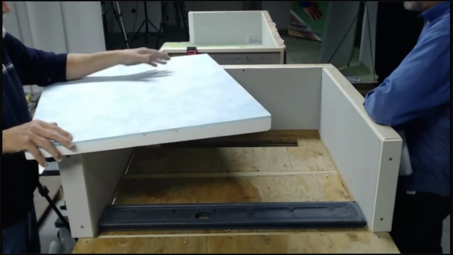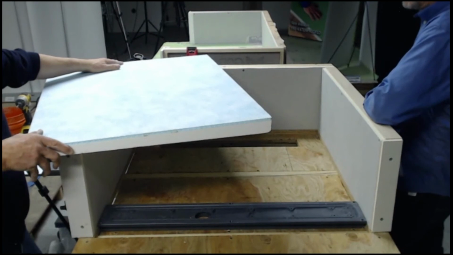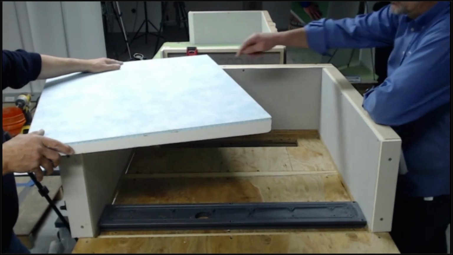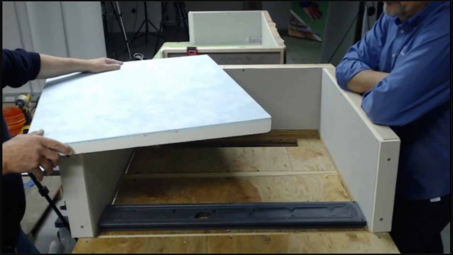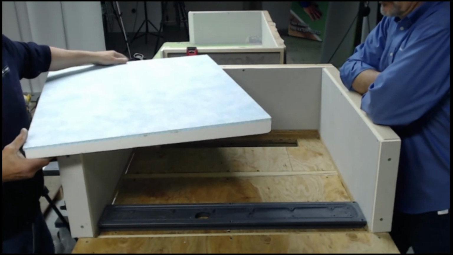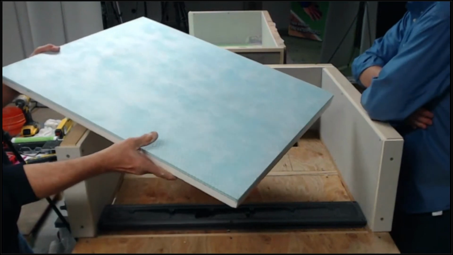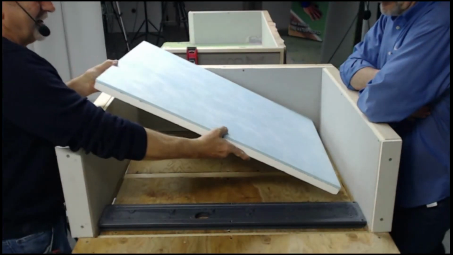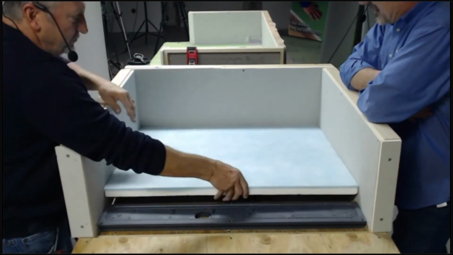Now, I heard talk from the head honcho at Noble Company that we were possibly going to be introducing a pre-waterproofed one in the future. Yes, we are, very soon. That'd be good. I'm glad Darcy's got onto that. I'll dry fit my base in here.